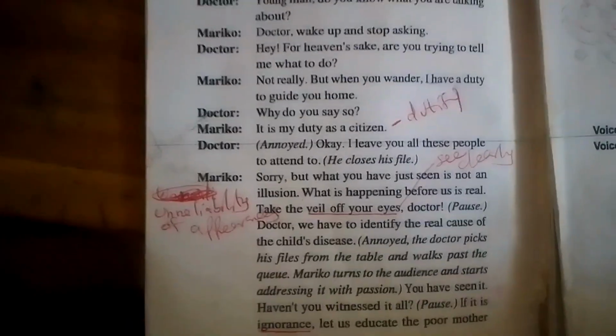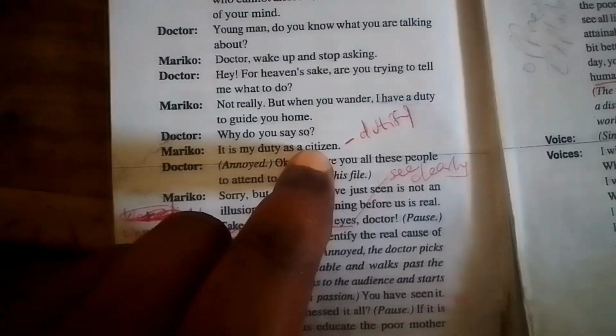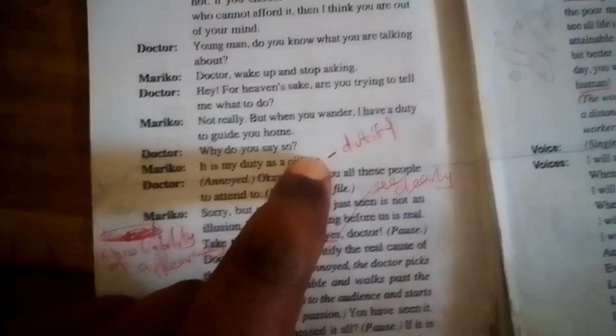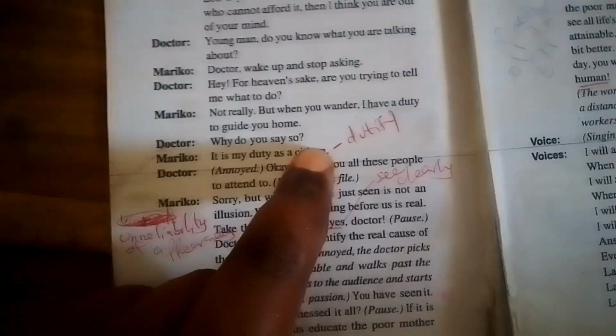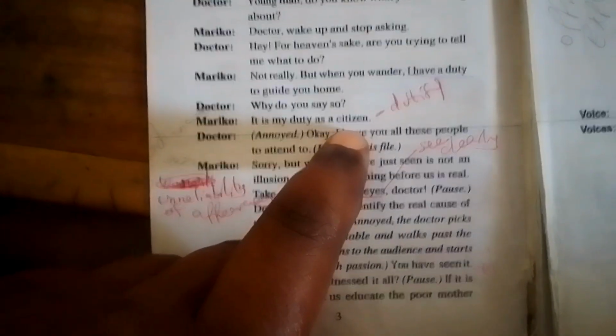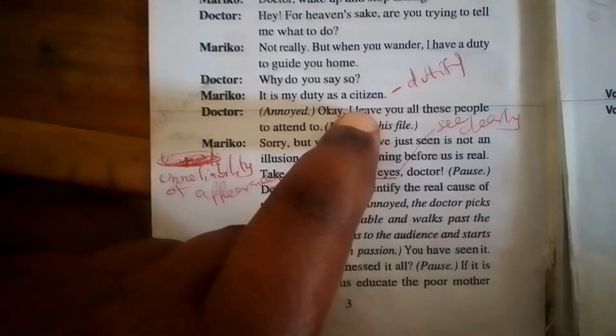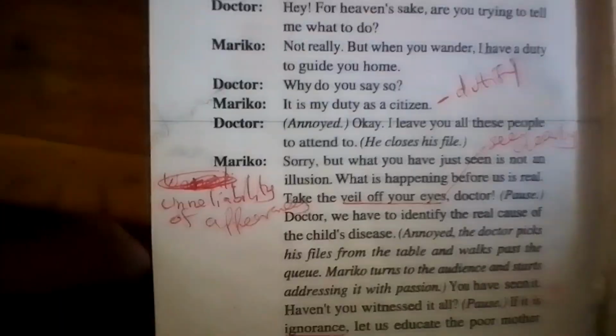And there is also patriotic or dutiful, where he says that it is my duty as a citizen. So that means this guy is patriotic and even responsible. Right. And then, okay, I think basically we have covered almost everything on this page.